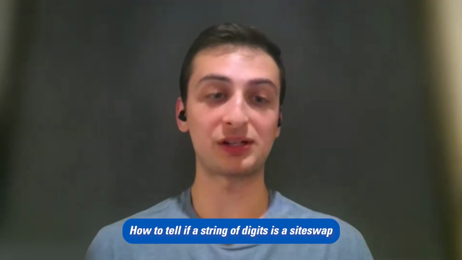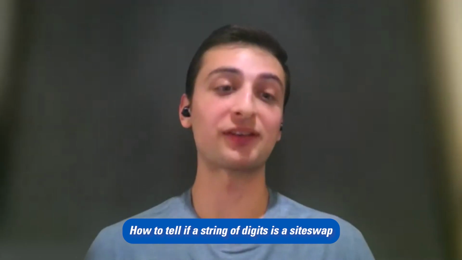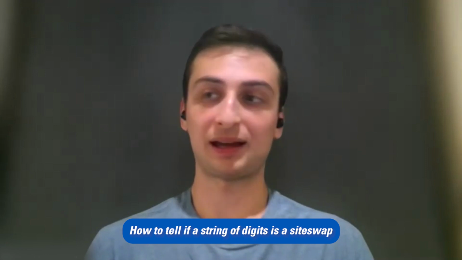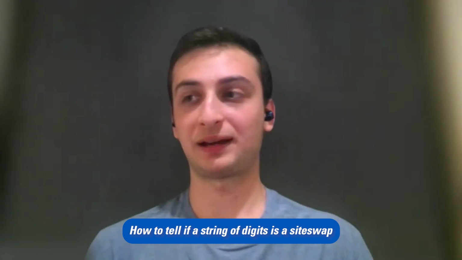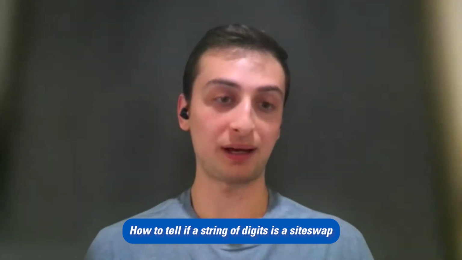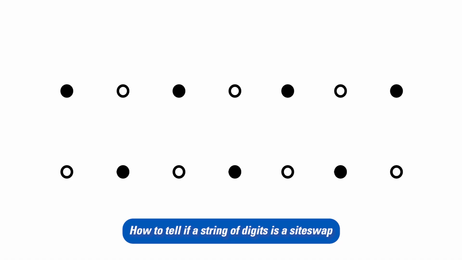So when you think about writing juggling patterns as siteswaps, what are some of the mathematical questions that can come up? The first question is what string of digits forms a siteswap? I'll start by explaining a very graphical, intuitive way to determine if something is a siteswap. This is called a ladder diagram.